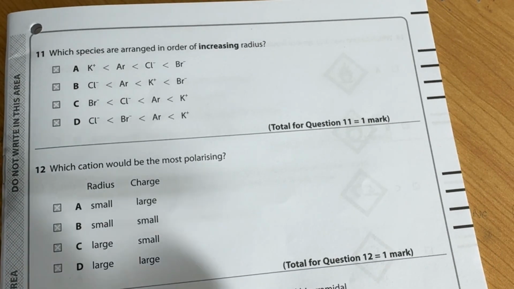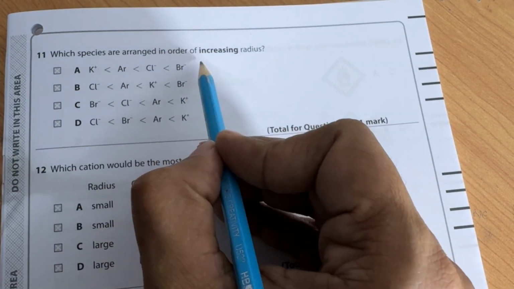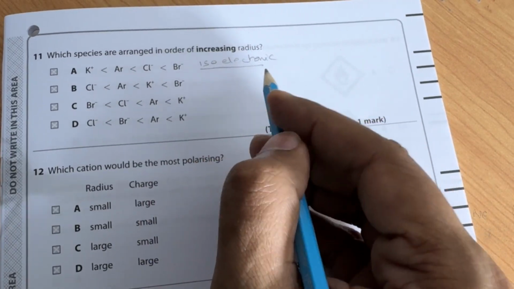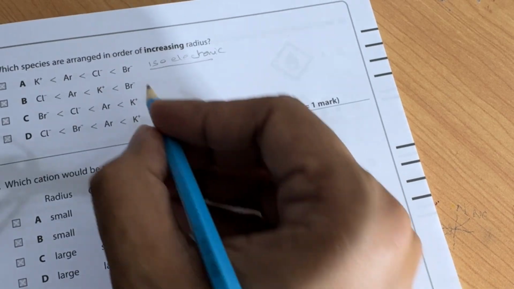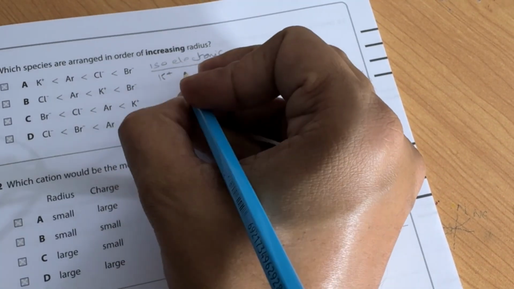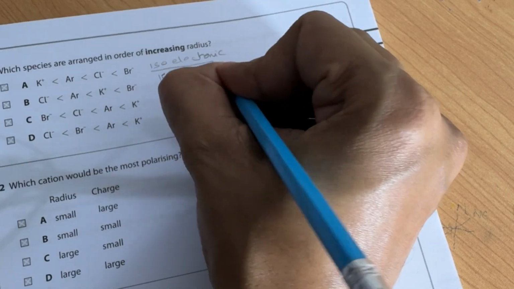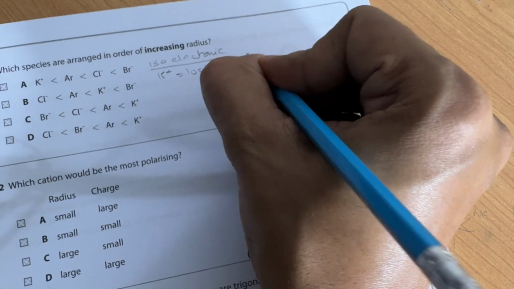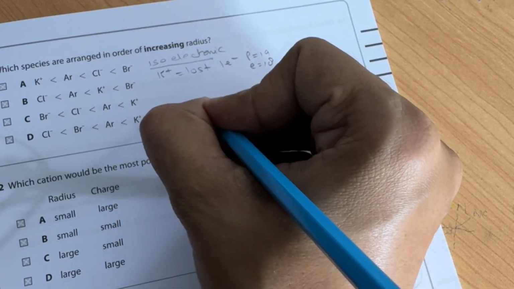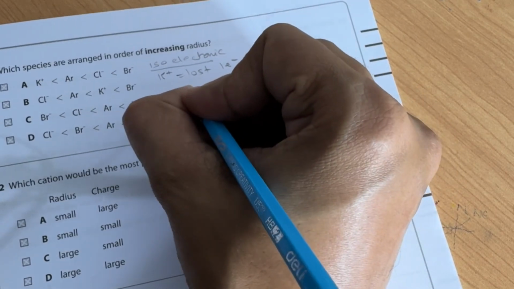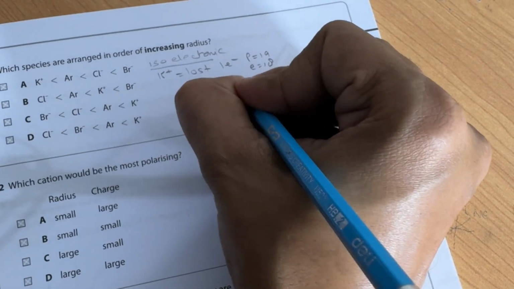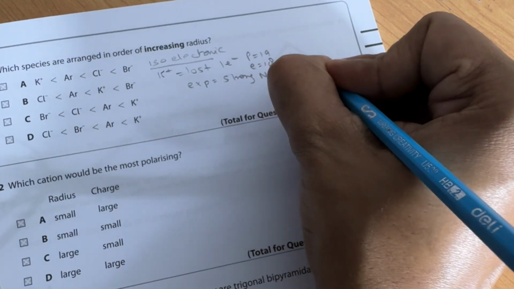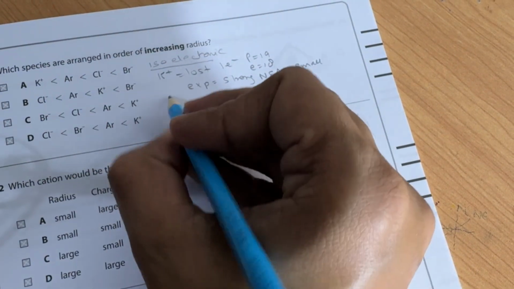Let's talk about question 11. If you notice, they all are isoelectronic. They all have the same electronic configuration. But potassium ion has lost one electron. So this gives me 19 protons and 18 electrons. It will experience strong nuclear force of attraction, hence the size of the radius will be small.